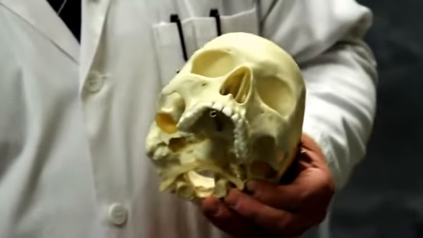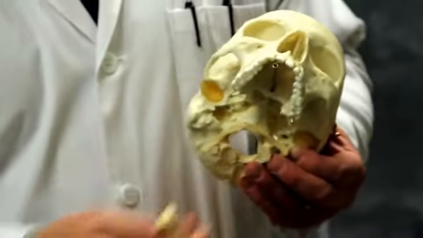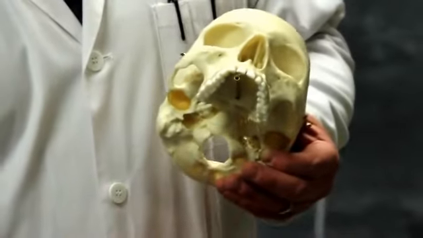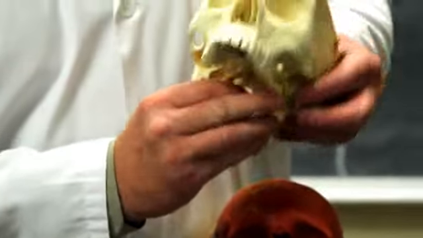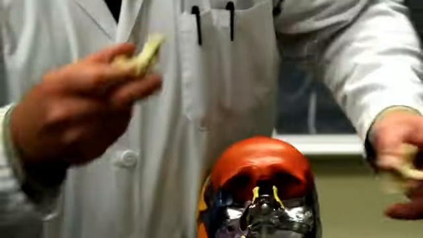Okay, so this is C2, the axis, and this is C1, the atlas. No body on that structure because the brainstem is so wide and the condyles need to actually articulate, the head rotating.